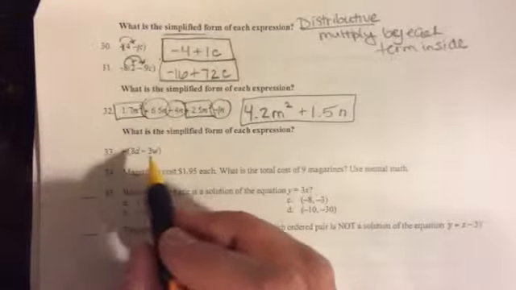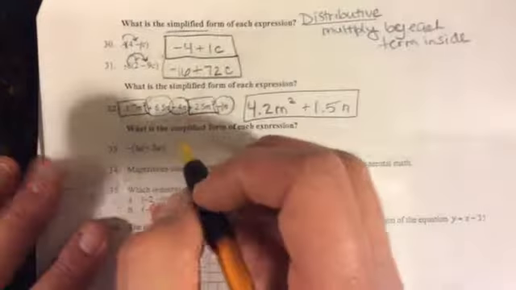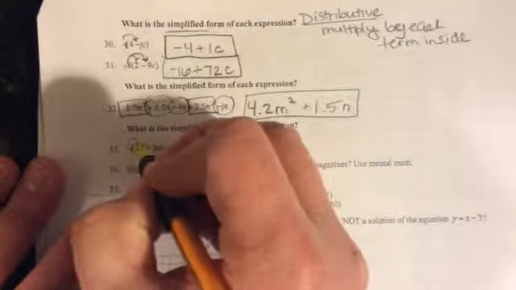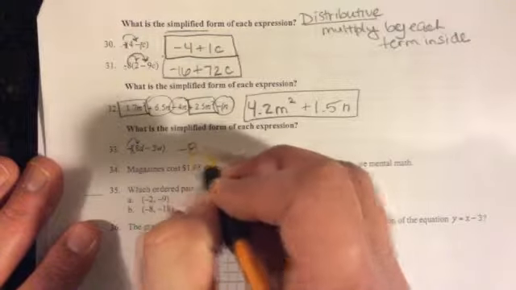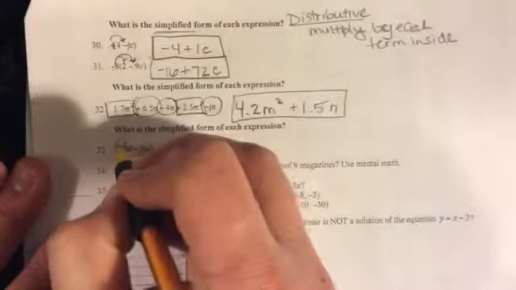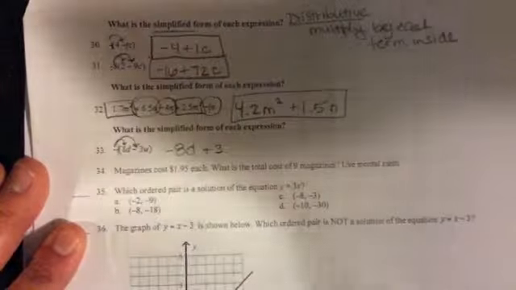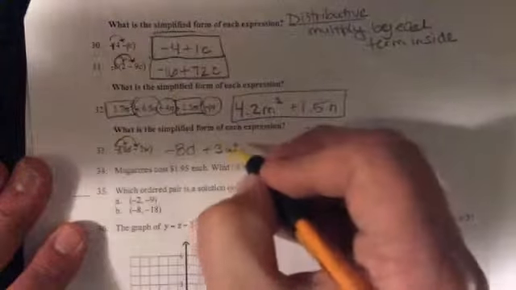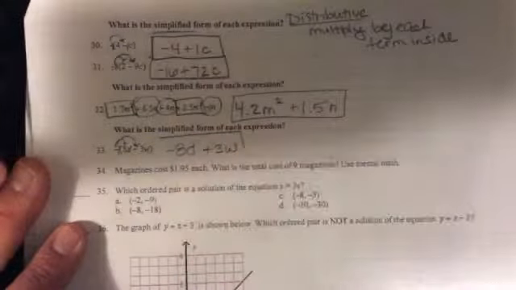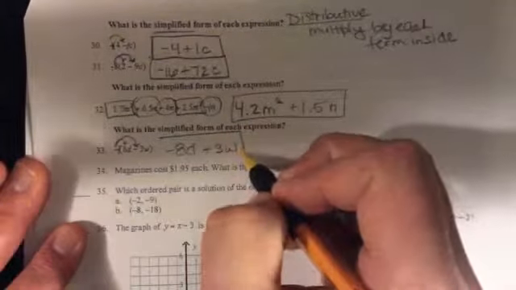Again, I want to simplify this one, which means I need to multiply, keeping in mind this is a negative 1. Negative 1 times 8 is negative 8. Keep in mind I have a d there. Negative 1 times negative 3 is positive 3, and that one has a w. Again, I cannot combine those because my first term has a d and my second one has a w.